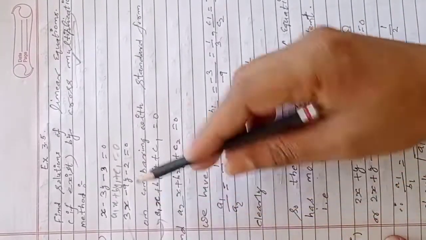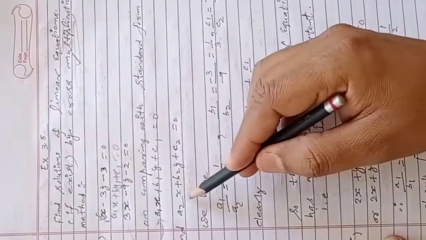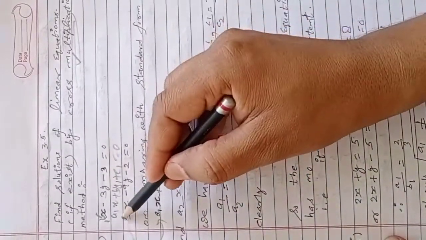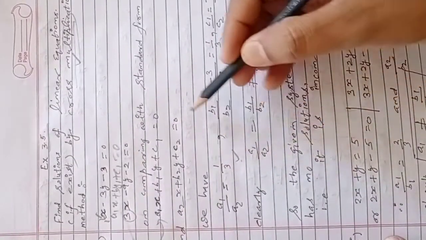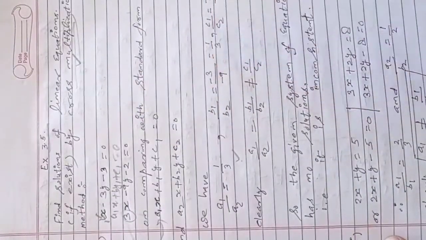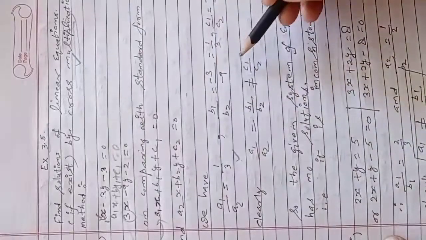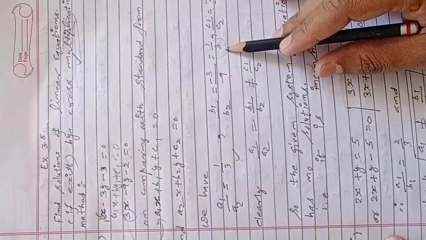So a1 upon a2: a1 is the coefficient of x, so it is 1, a2 is 3, so a1 upon a2 is 1 upon 3. b1 is the coefficient of y with the sign, so it is minus 3, and b2 is minus 9, so b1 upon b2 is minus 3 upon minus 9, which is 1 upon 3.